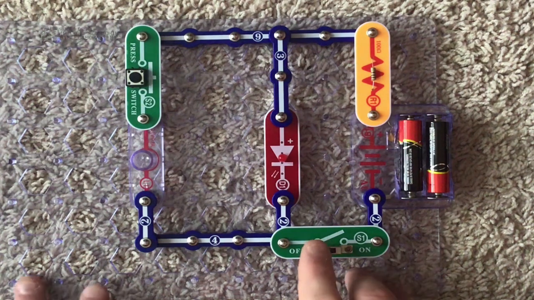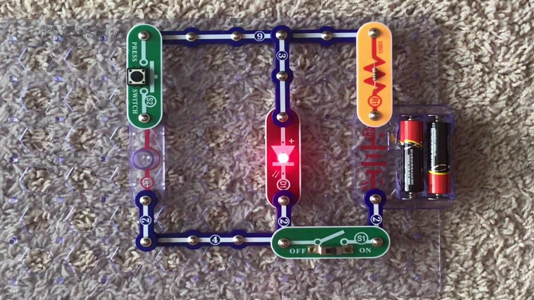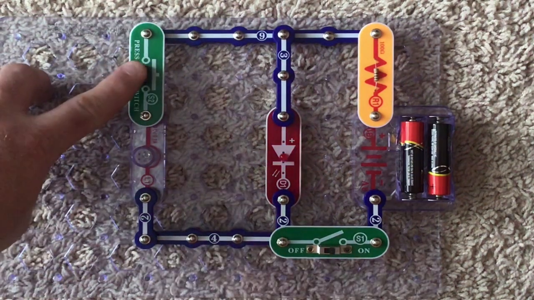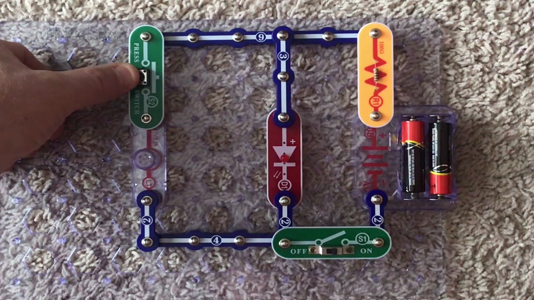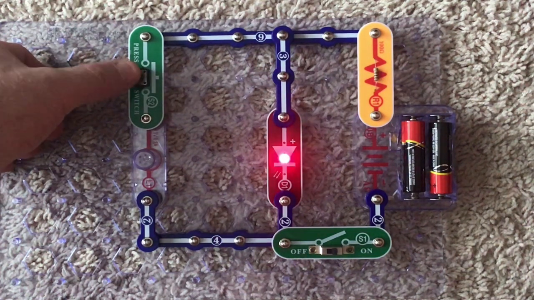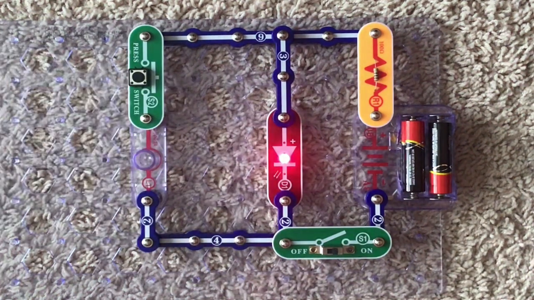So if I turn on my switch, sure enough, we get our power source. Okay, good, the battery's powered up. I'm ready to turn my flashlight on. I hit my button. Well, that's not good. The diode goes off, and the LED doesn't turn on. So whoever did this didn't wire it properly, okay? They used the network circuit, but not the right way, okay?